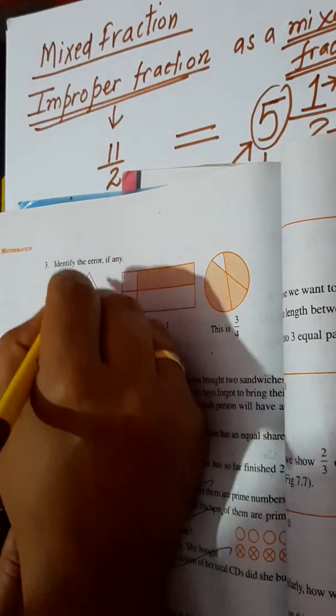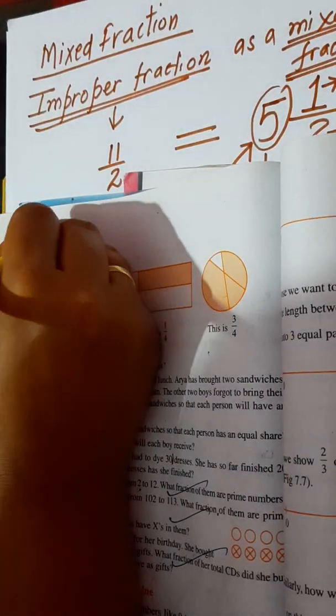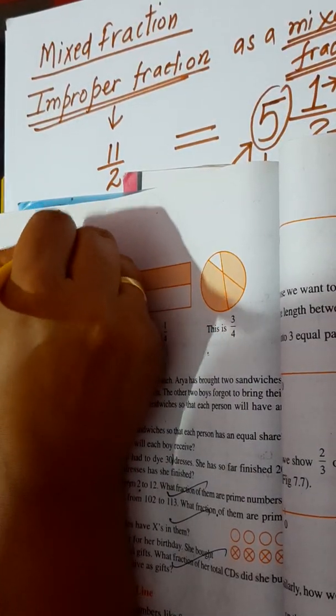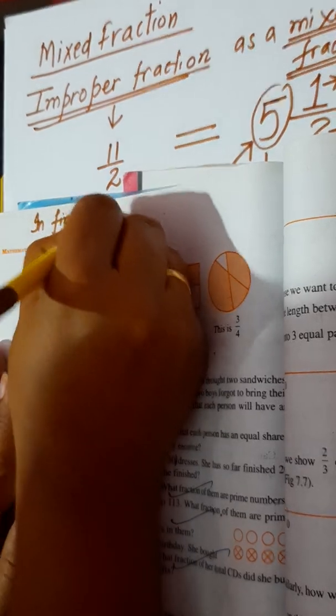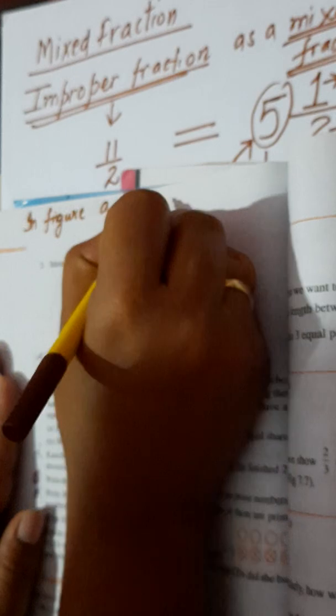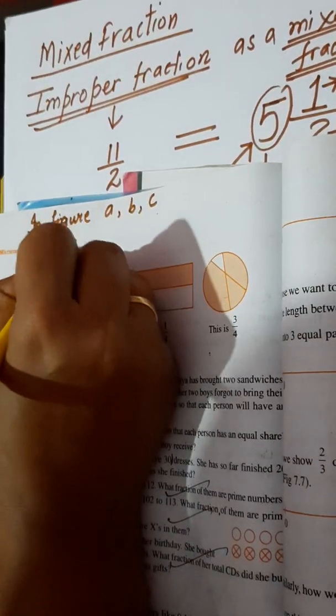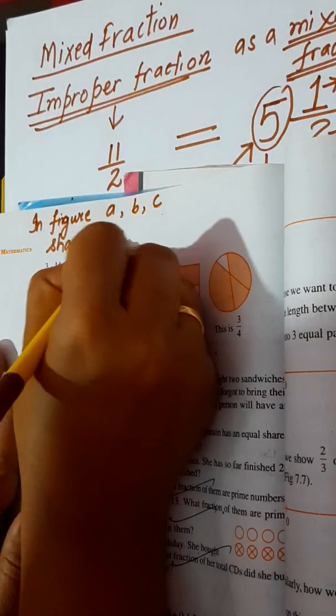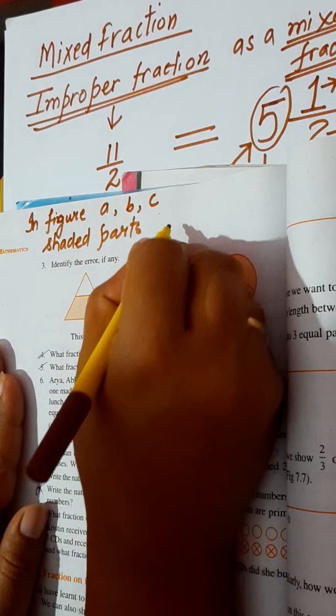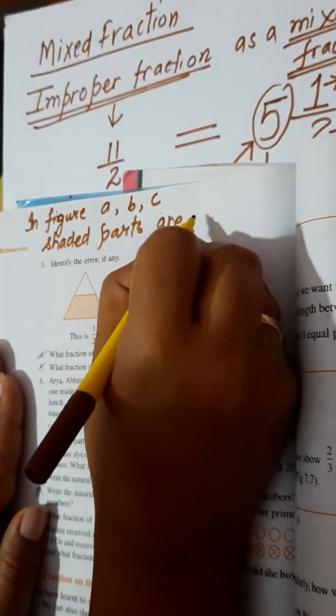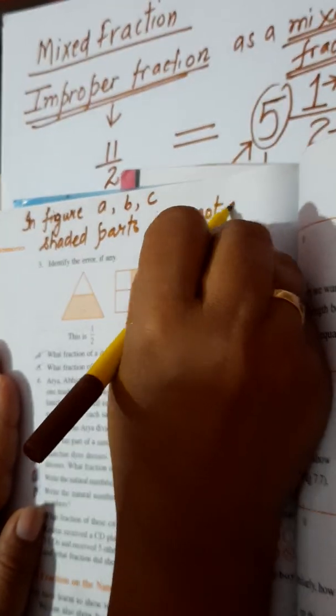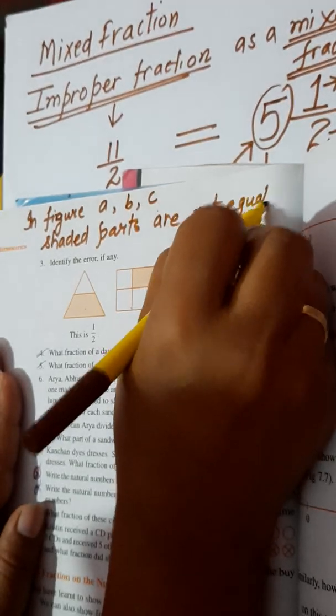So here I will write in figures A, B and C, shaded parts are not equal.